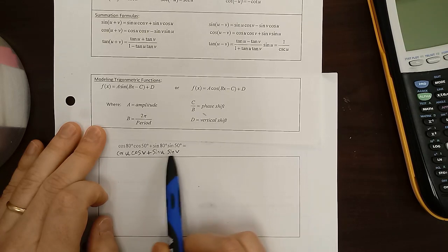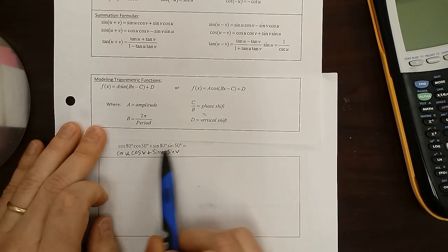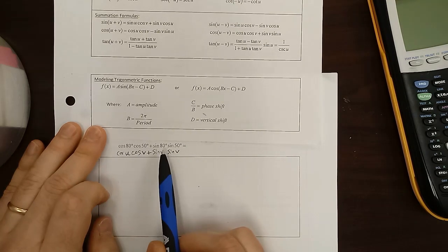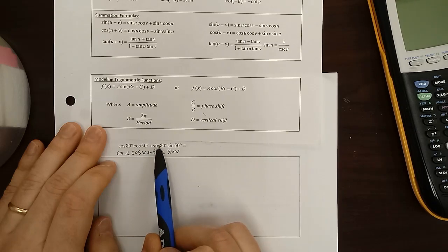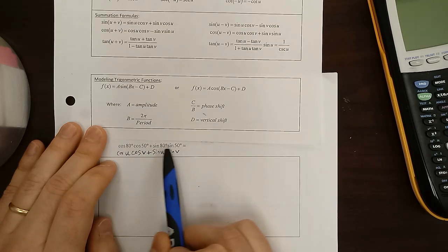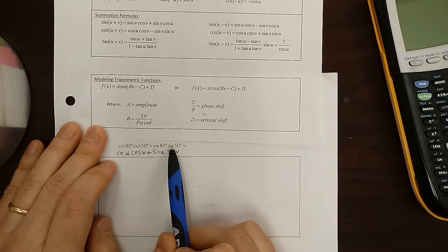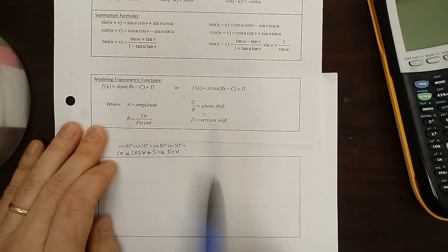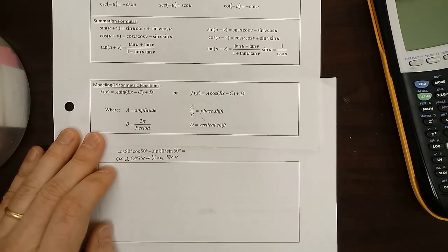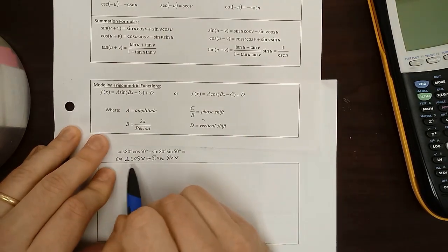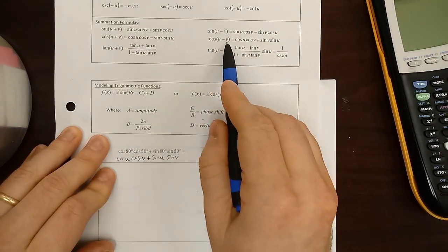Maybe I should switch these, but remember that when we're multiplying, it's okay to switch. It's not okay to switch the cosine 50 with the sine 80 over here, but this is like saying a times b or b times a. They're the same thing. So if we do that, then this matches up with the cosine of u minus v.